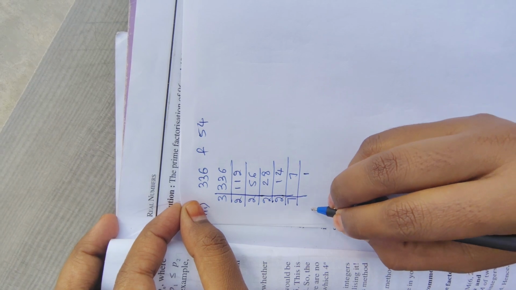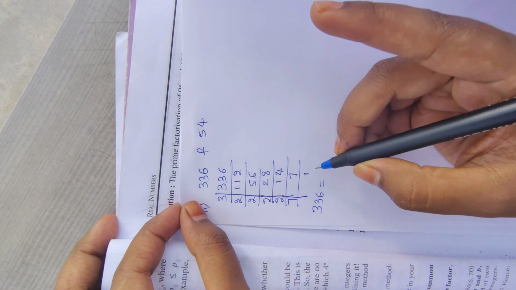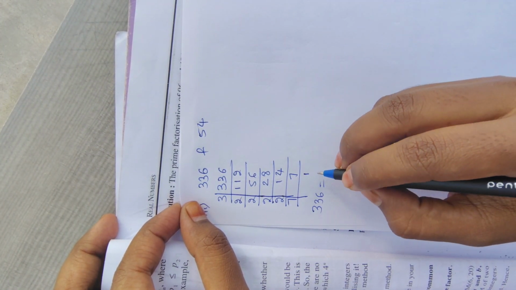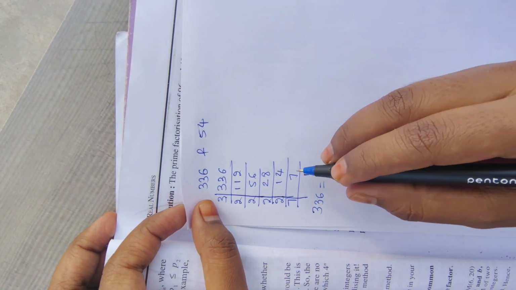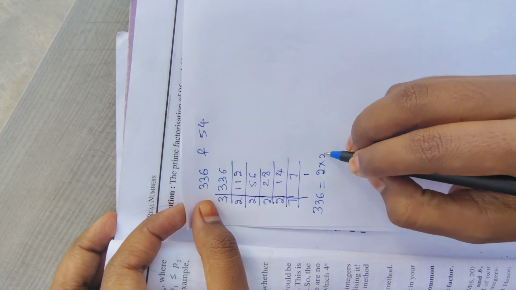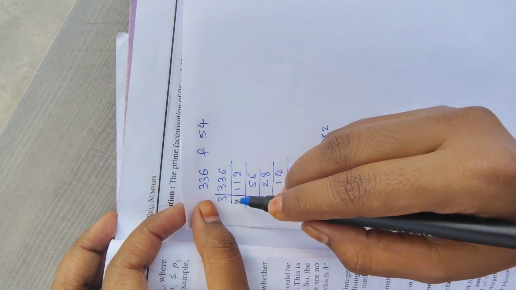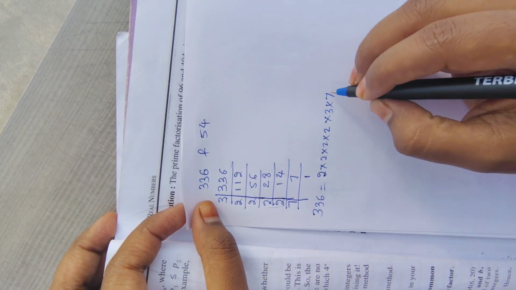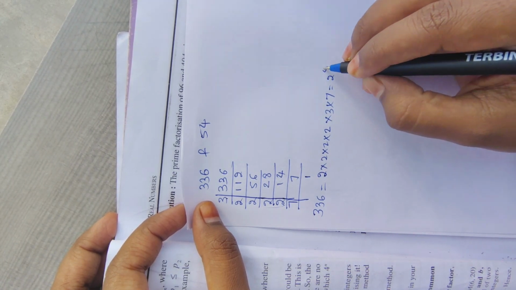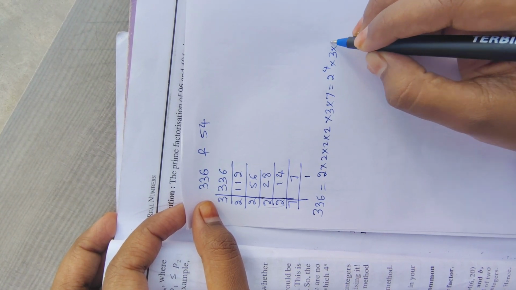Okay, so how can we write the prime factors of 336? Yes, you can take 2 here also, no problem. 2 into 2 into 2 into 2. So how many times is it repeated? 4 times. 3 into 7. So we can write it as 2 to the power of 4 into 3 into 7.